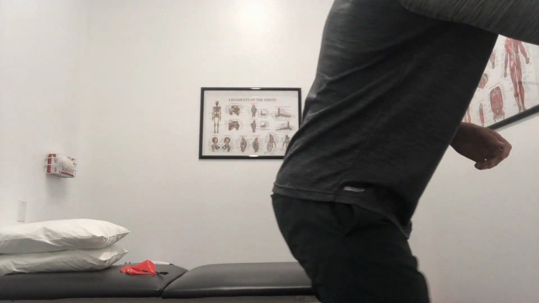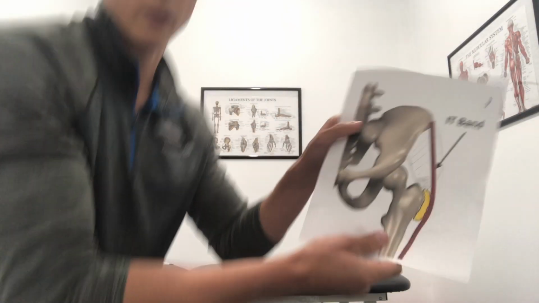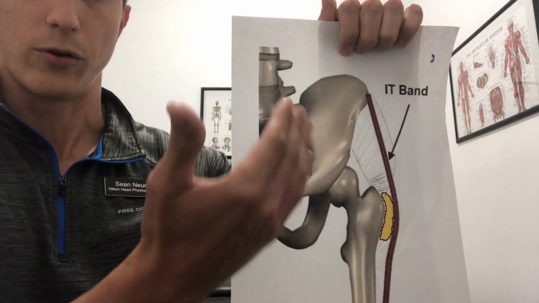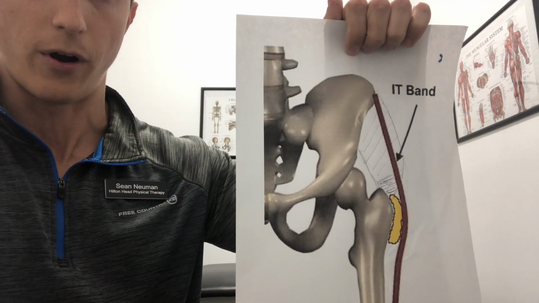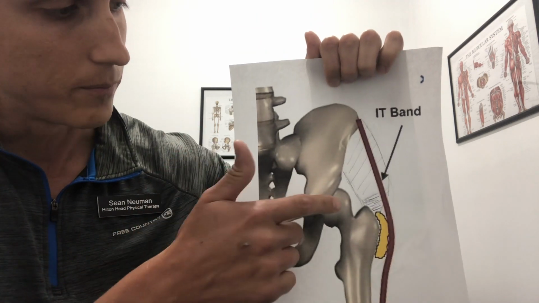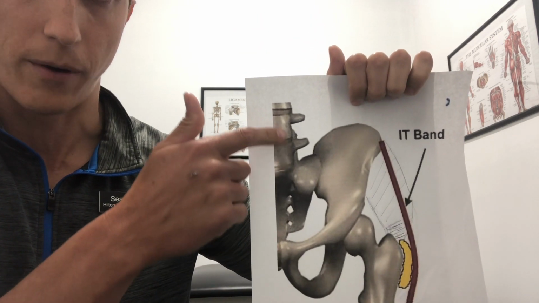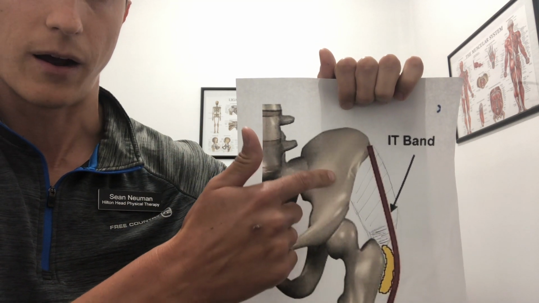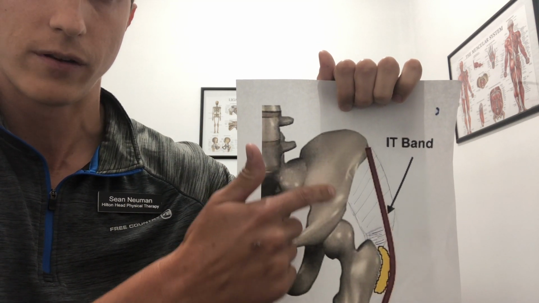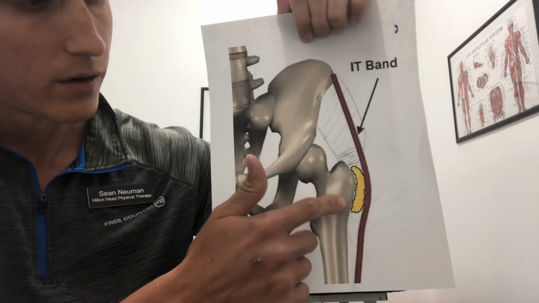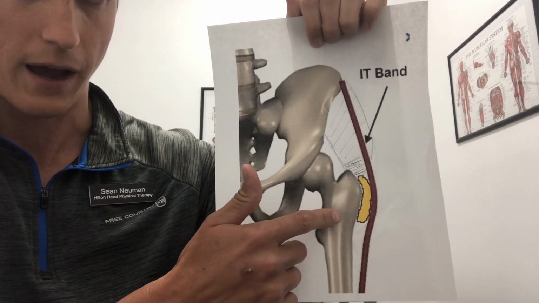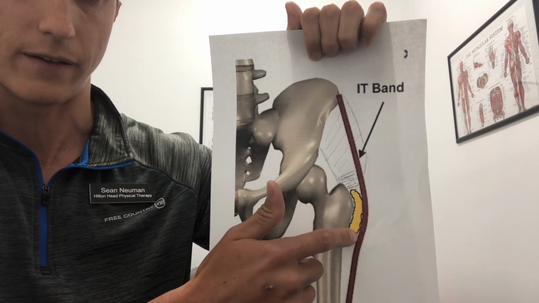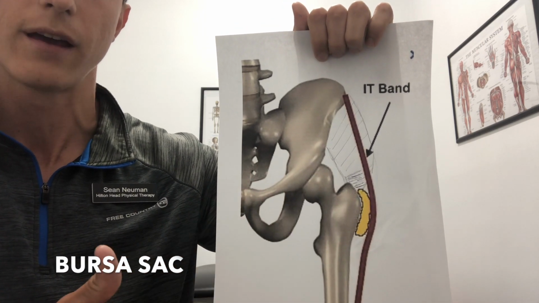So I got a picture here. Okay, so to orient you guys, this is as if you're looking at the person from the front. Here you can see part of the lumbar spine, the lower back spine. Here we got the left pelvis. And here, this is actually the femur, okay? So now what we got over here is what's called a BURSA sac. Now this is a fluid-filled sac.